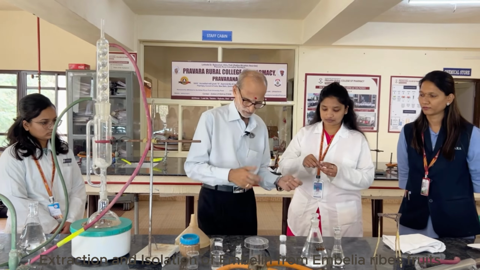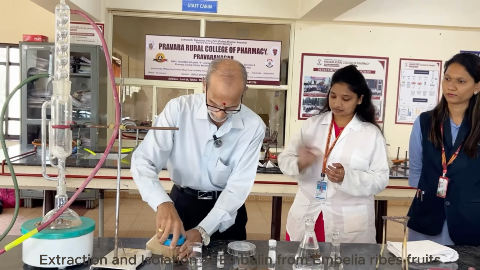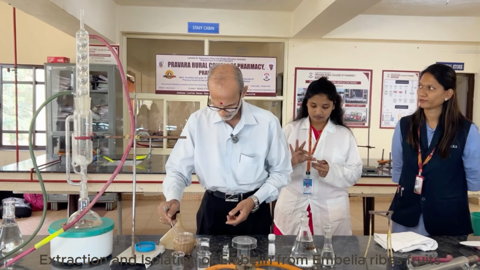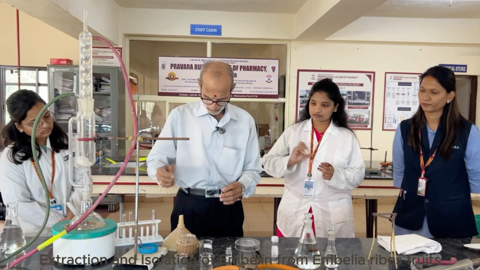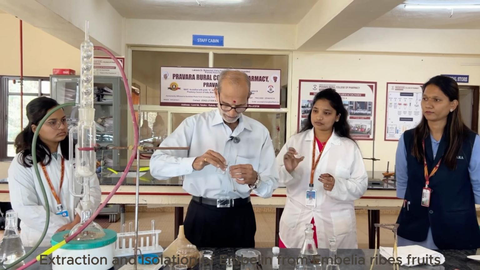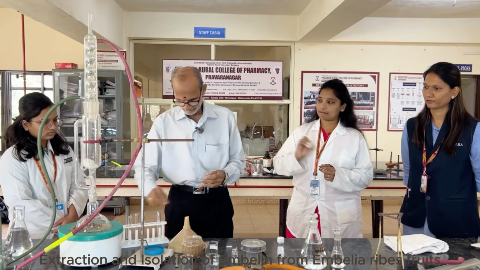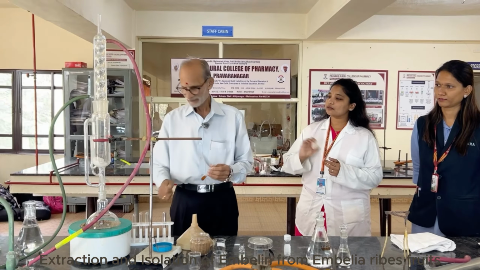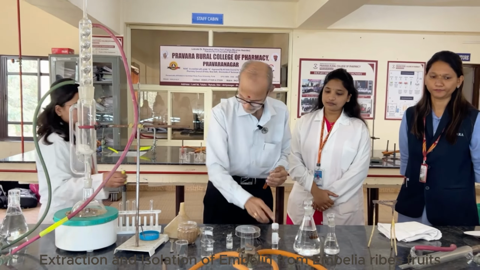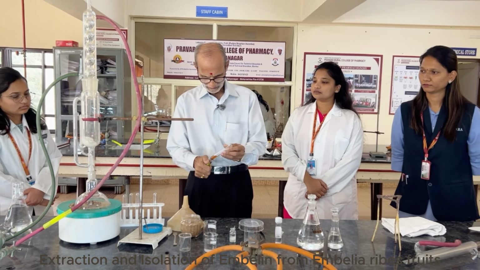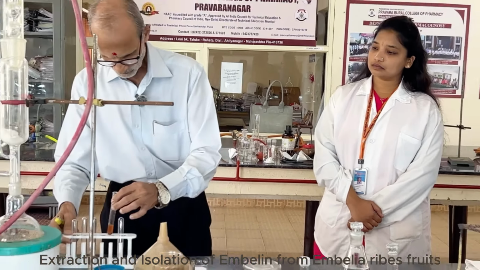Just shake it, and we are going to get the test tube. And this powder also we are going to extract with methanol, and then we will test it with the TLC. Can we have a little heating arrangement? Okay, this is done. So now we have a standard and we have a test. Okay, so standard and the test is ready.